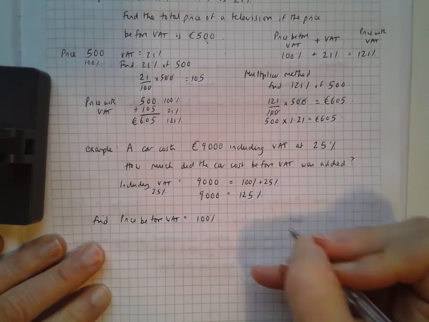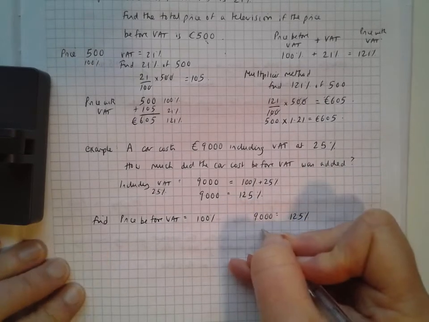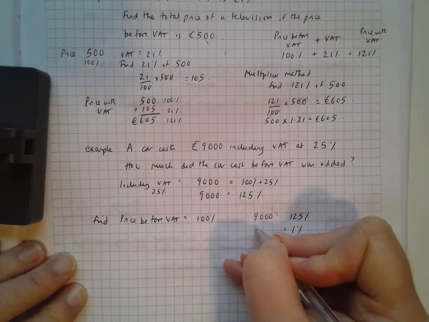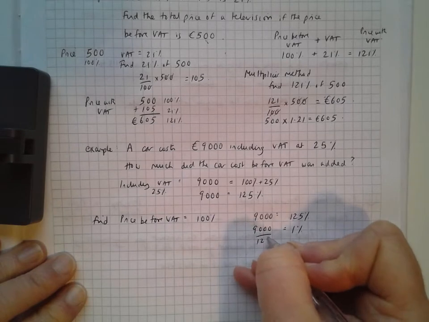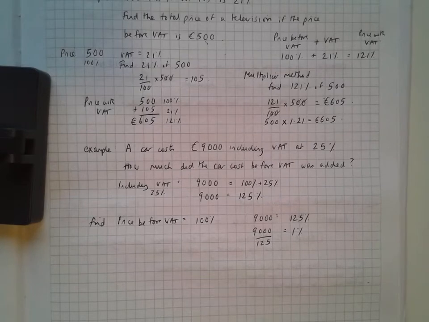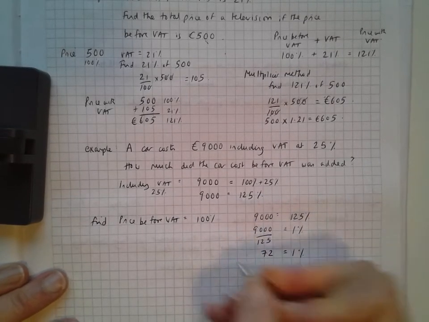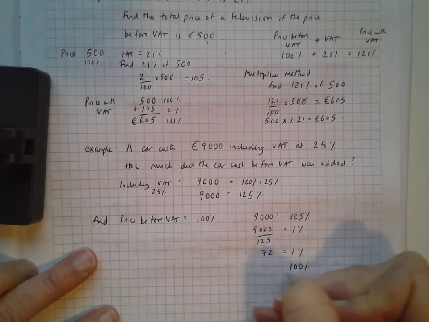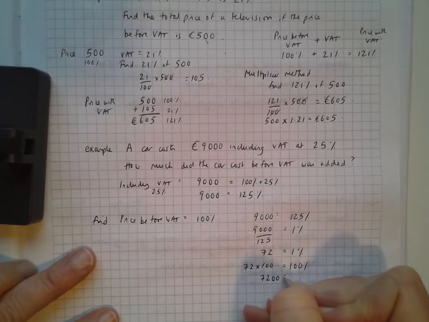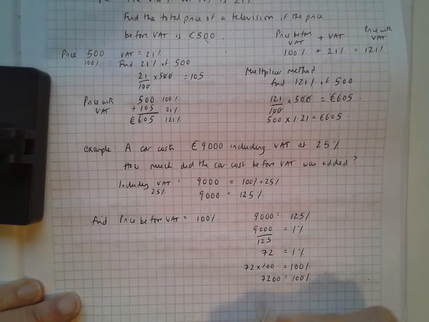So 9,000 equals 125%. So what we're going to do is find 1%. Then we divide 9,000 by 125 to get 1%, which is 72. So 72 is 1%, and we're trying to find 100%. So 100% will be 72 times 100, so 7,200. So the price before VAT was 7,200.